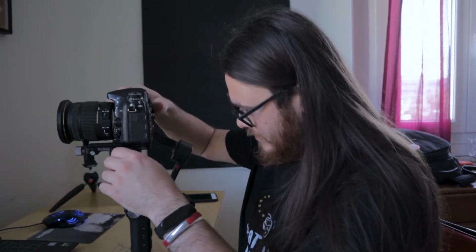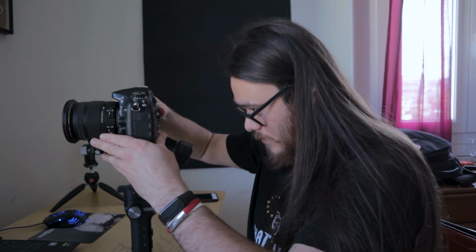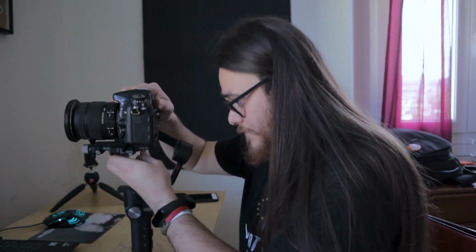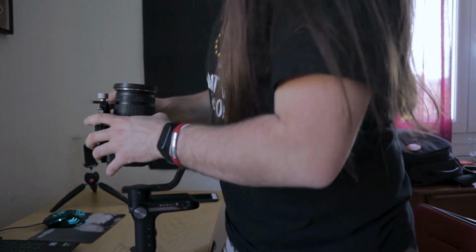Now it's time to balance it. Remember to set everything on the camera before balancing it. If you have a mic, put the mic on. If you have a cap or whatever, put it on, so it's going to be balanced. All right. So the bigger the setup, the more difficult it's going to be to actually balance it. Oh, I think this is going to be a good thumbnail.